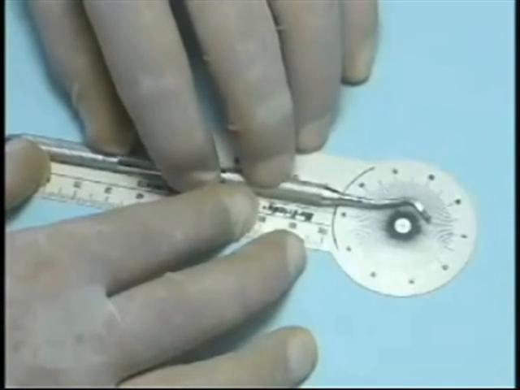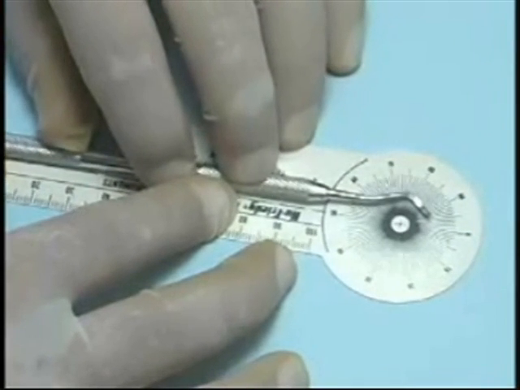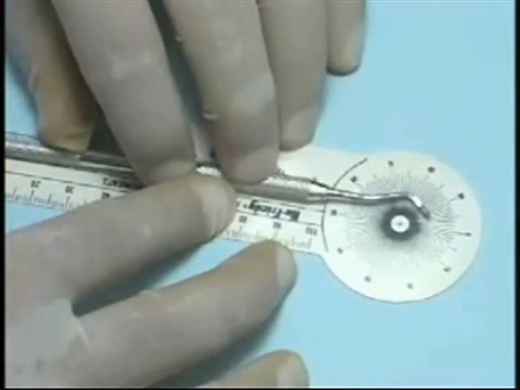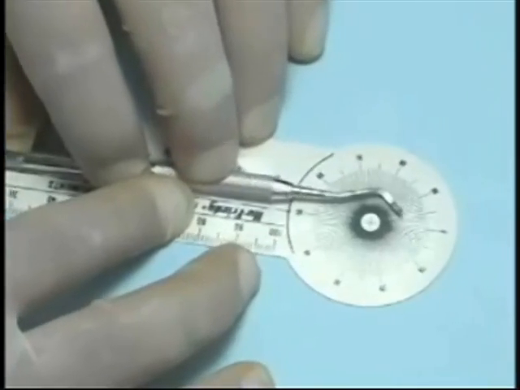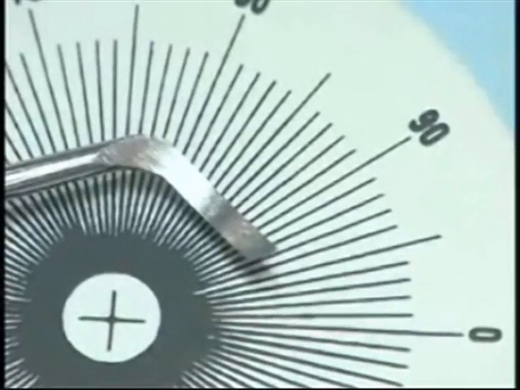To measure the 4th number, the instrument is placed in the center of the measuring circle and moved to the left until the cutting edge lines up with one of the lines on the ruler. In this case, it is 95 degrees.